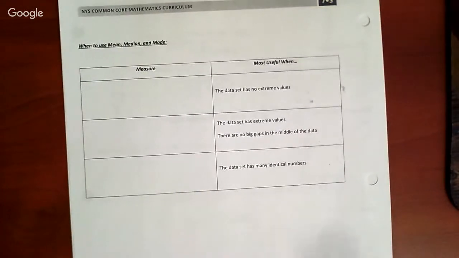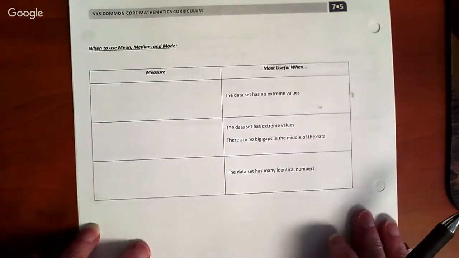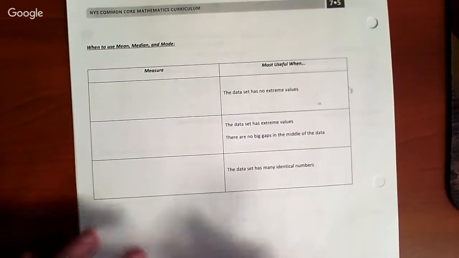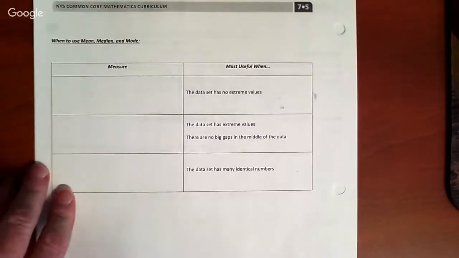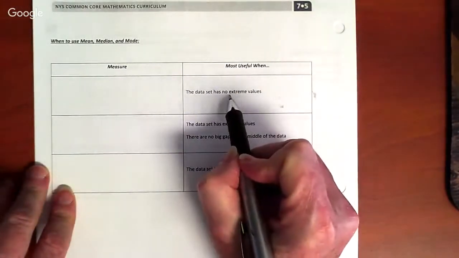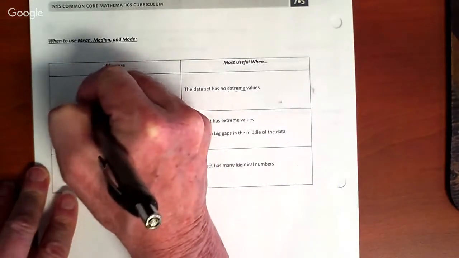When we are looking at using the mean, median, and mode, how we know what to use it for, and which ones to use: when we don't have extreme values, then we use the mean.